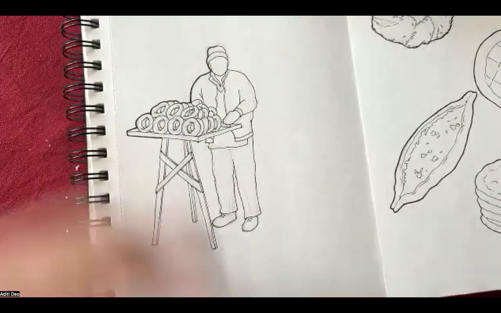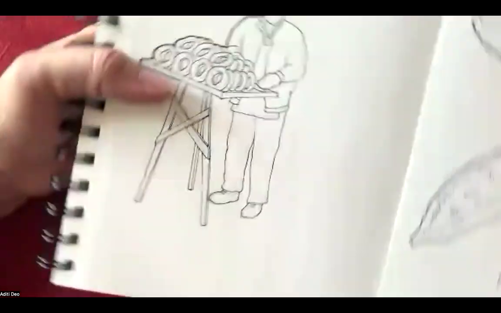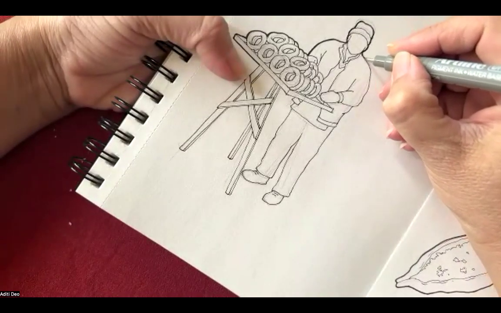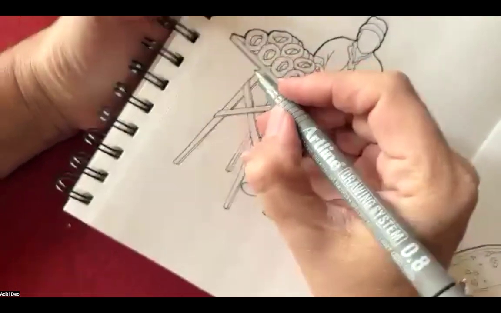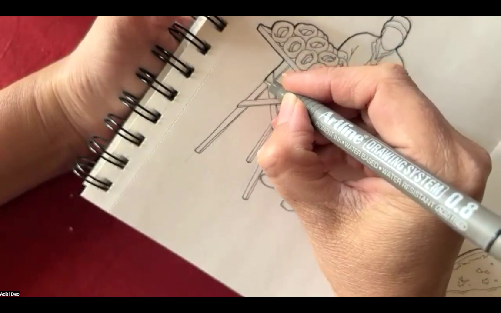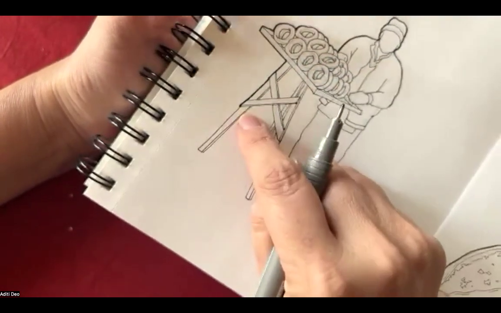One tip when you are making a line like that, which has to follow the outline of whatever you've drawn: rotate the book so that you always see where that line is. So if you were to draw like that, then the edge of your pen is obscuring part of the line. So there are chances that you might go off.